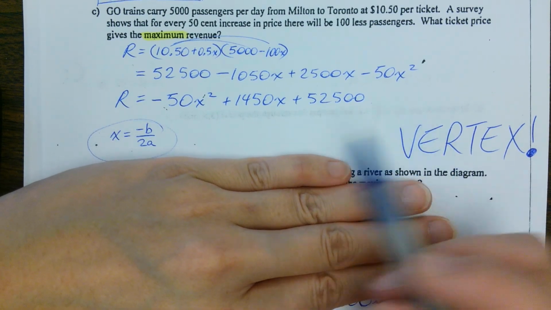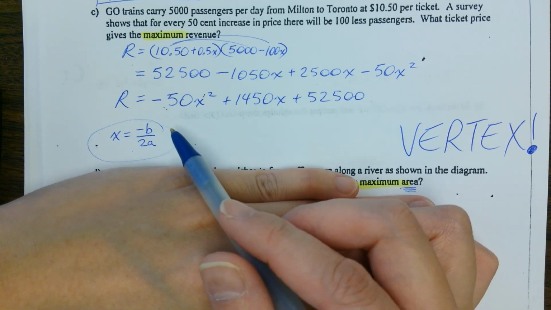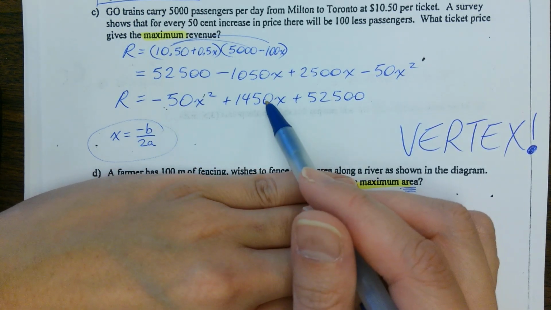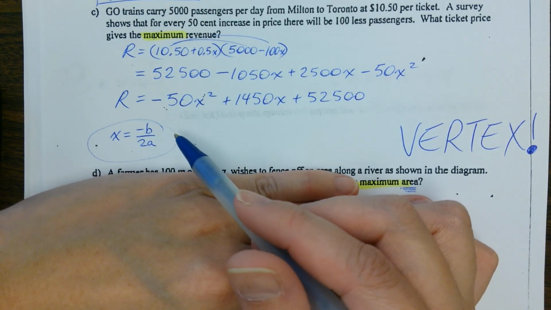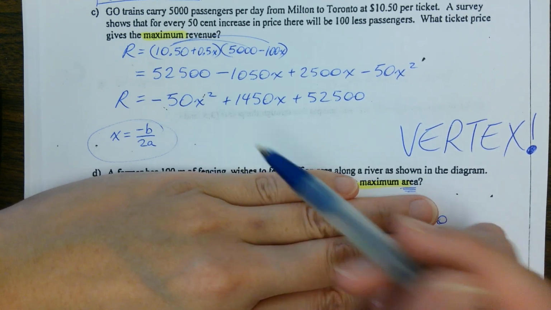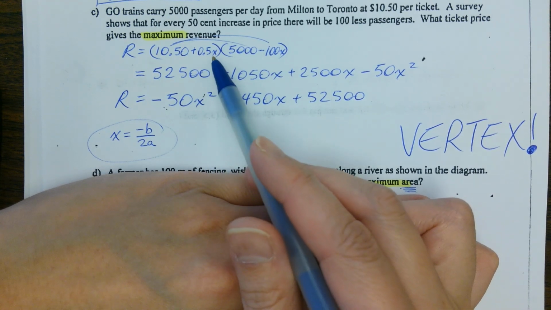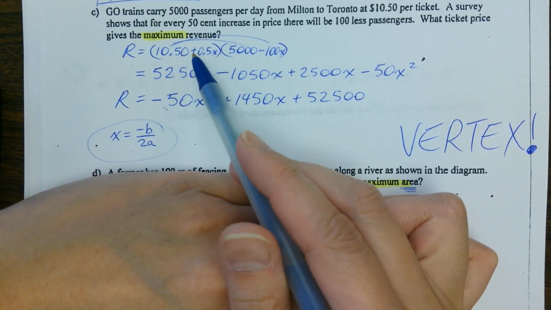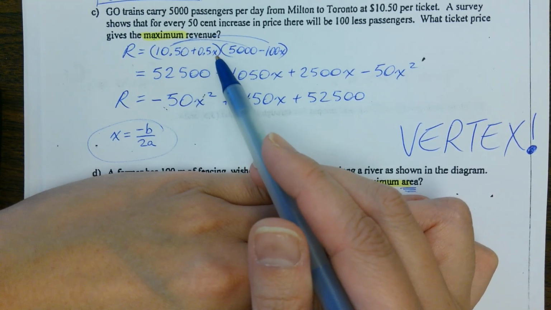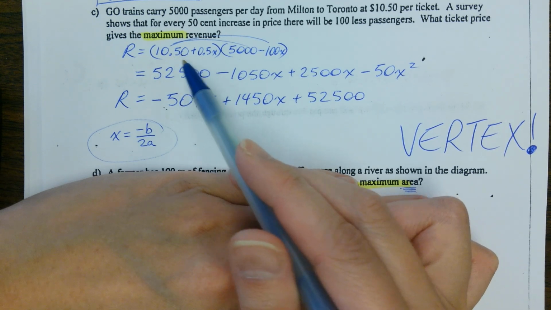Okay. And let's say after you plug it in, you get x equals 3. Then you will plug it in here. 10.50 plus 50 cents times 3. That would mean the ticket price should be $12.